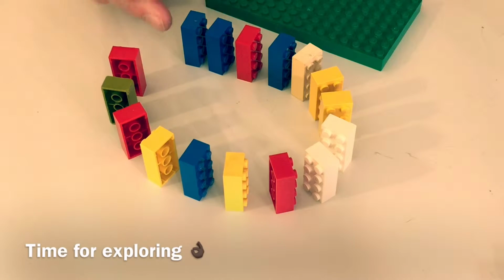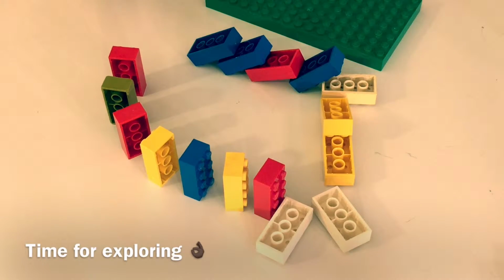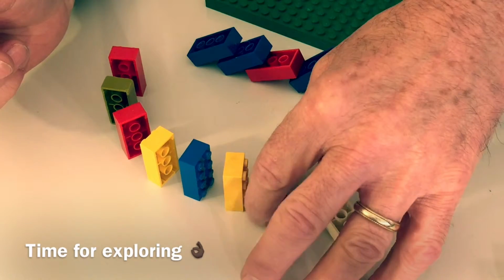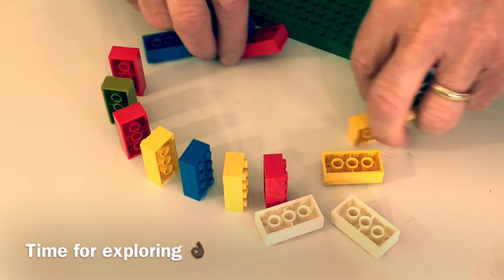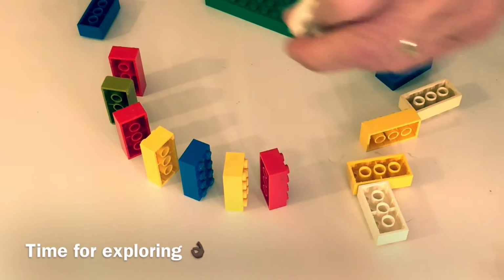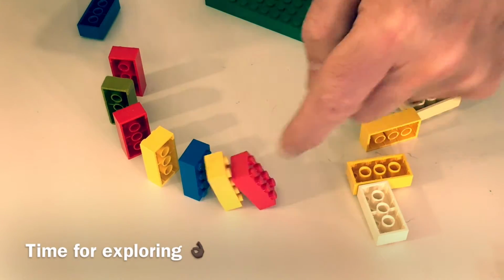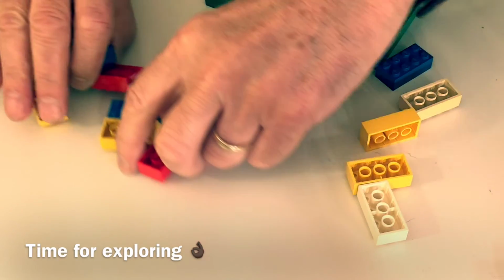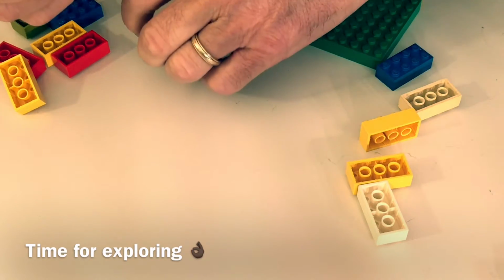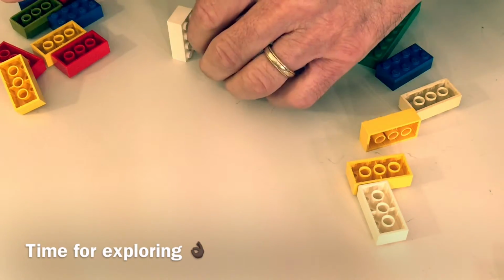Okay, I wonder if we can get this to go all the way around. No, we didn't make that curve. So let's keep trying, or I'm going to keep trying. Obviously, you can play with your blocks any way you like. Let me try again. I'm going to set them up and see if I can make that curve.